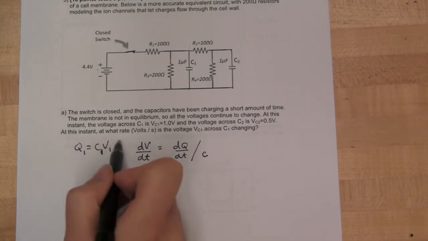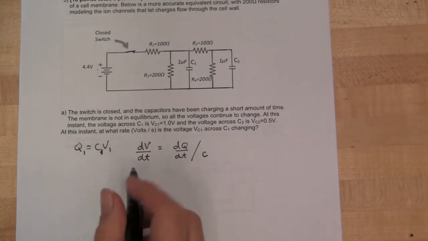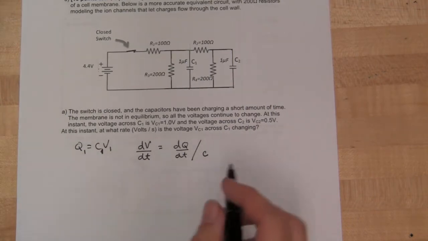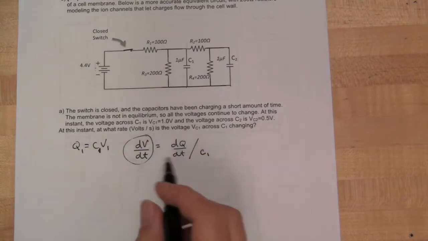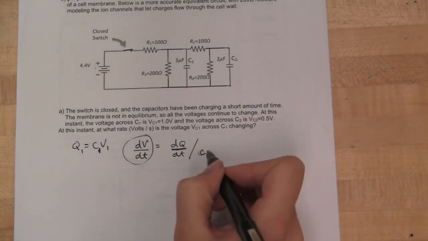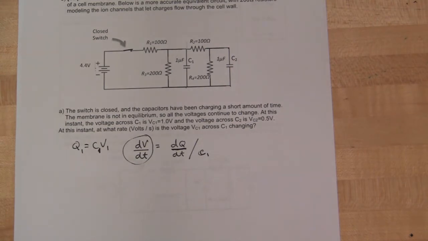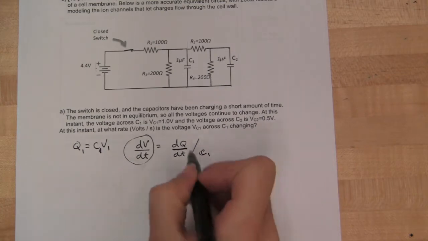So that's just this equation, except we're taking the rate of change of these quantities and rearranging. So we need to know how fast the charge on it is changing, and then we can divide that by the capacitance to get the rate of change of voltage.